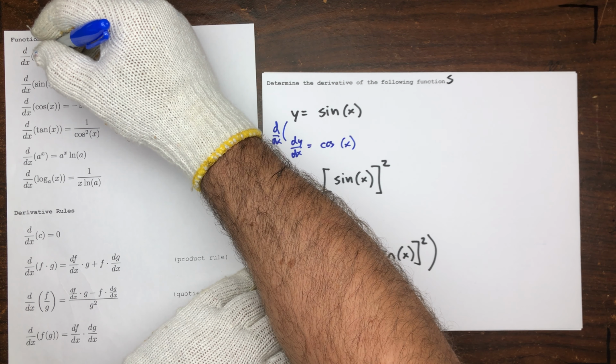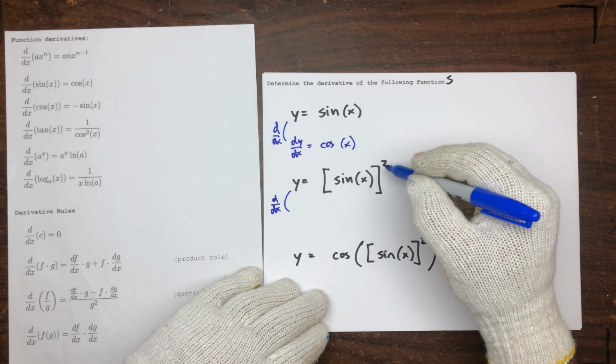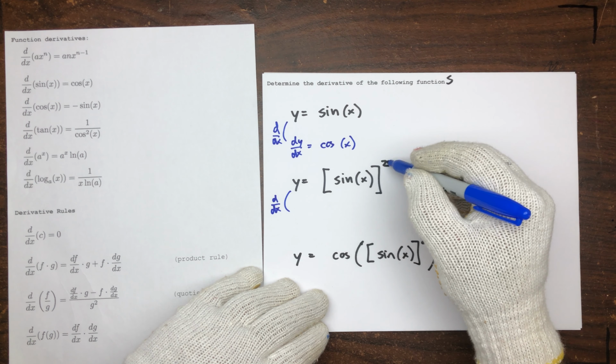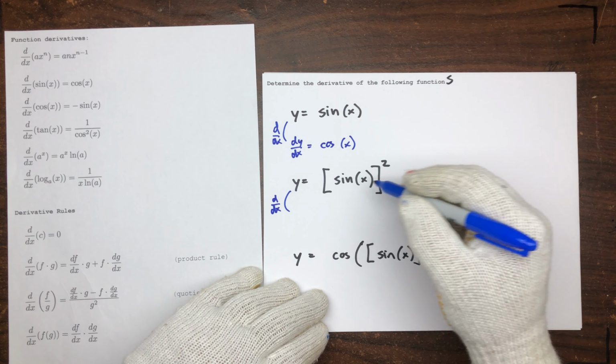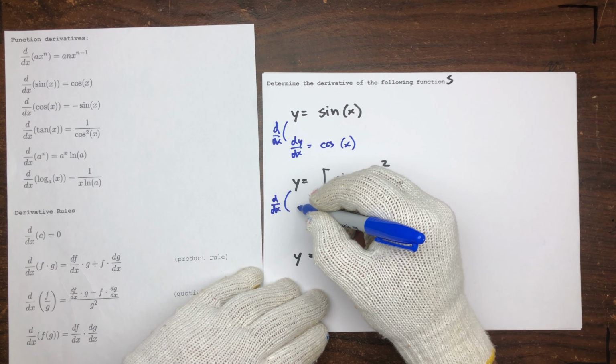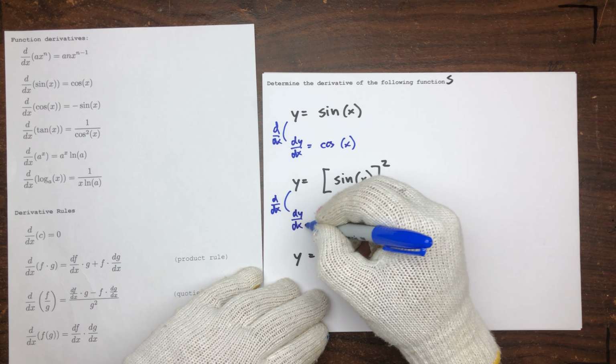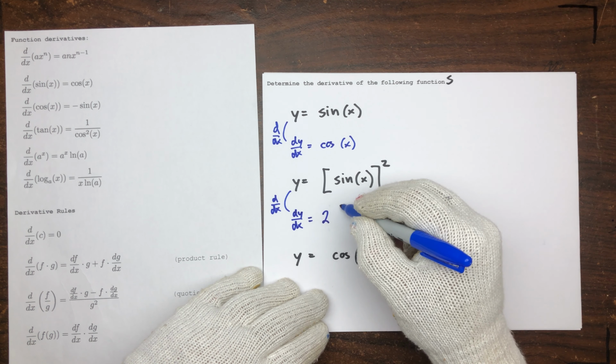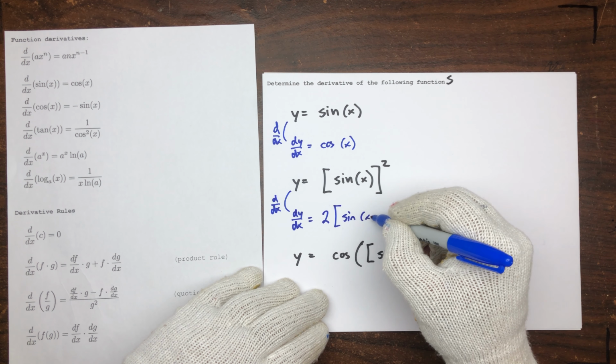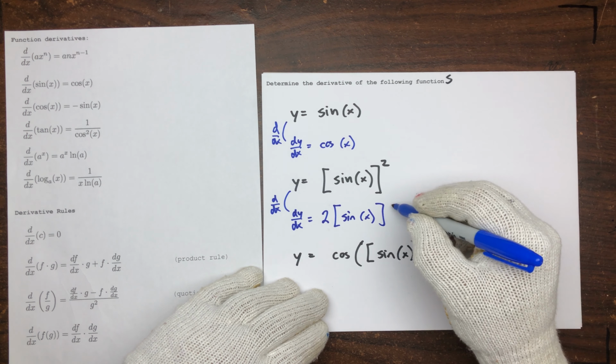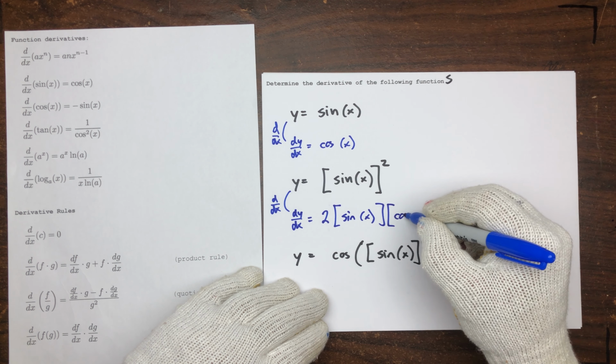It matches this. X to the power of n, some constant, something with x in it, some function to the power of a constant with a coefficient. That's a polynomial, it's a power function. So it's going to be dy by dx is equal to, well, 2 comes down, so it's going to be 2. Everything inside stays exactly the same, to the power of 1, times the derivative of the inside, which will be cosine of x.